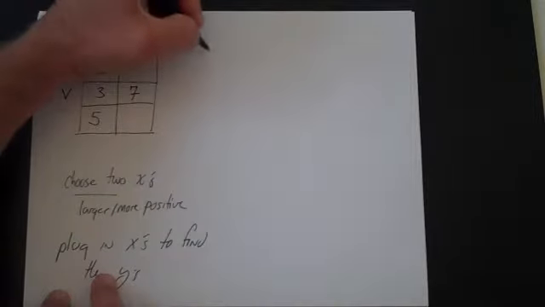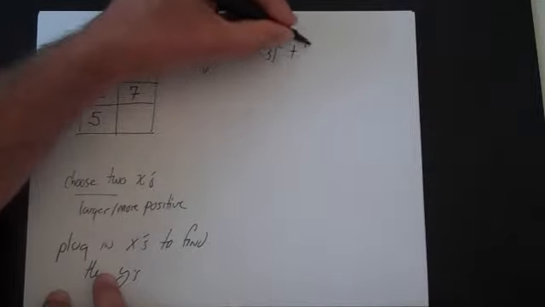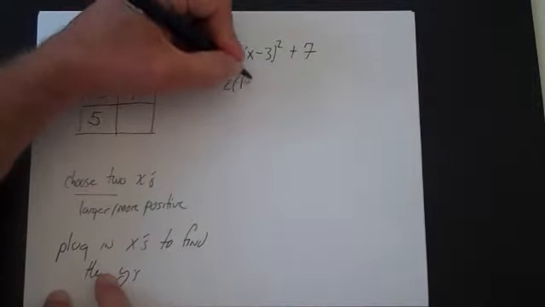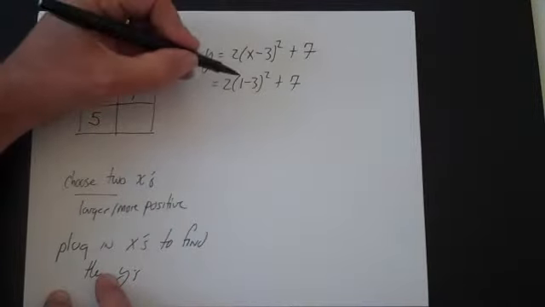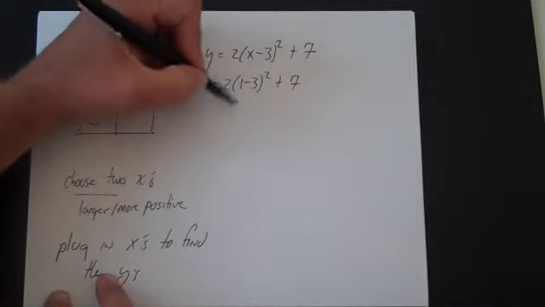And here you simply go, y is equal to 2 times (x minus 3) squared plus 7. Let's plug in a 1. So that's 1 minus 3 squared plus 7. Now you want to do order of operations, so you want to do what's in the parentheses first, so that's a minus 2.